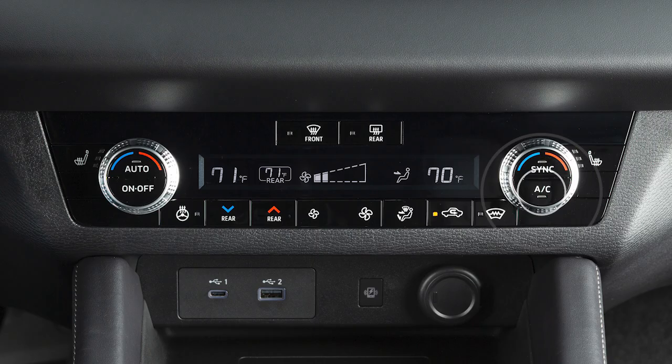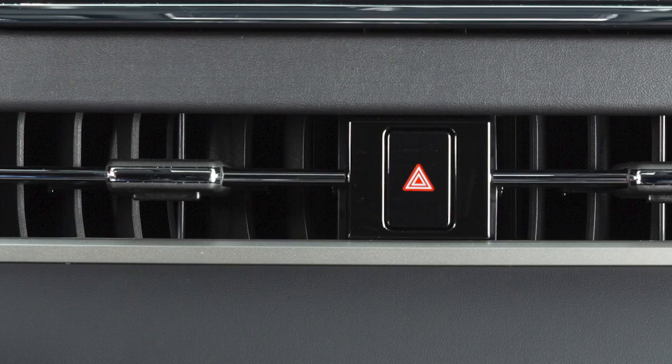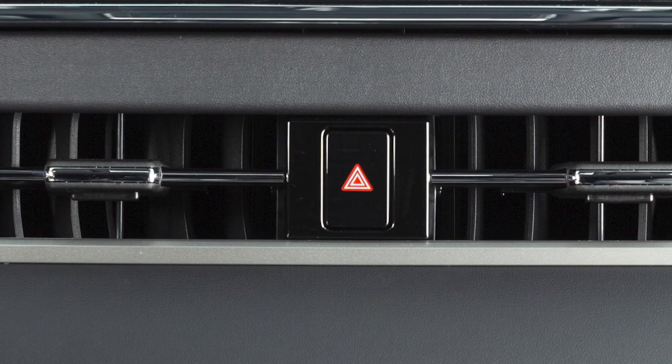Press this button to manually turn the air conditioner on or off. In hot or humid conditions, a visible mist may be seen coming from the vents. This does not indicate a malfunction.